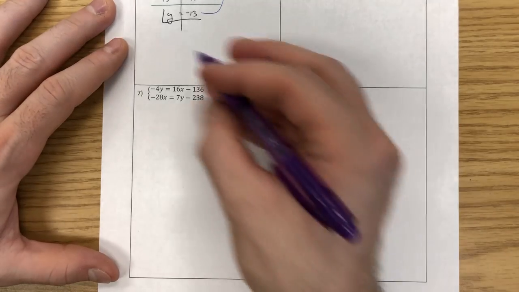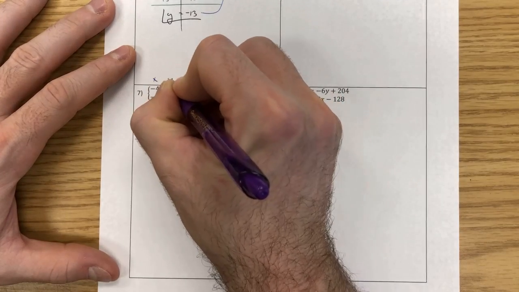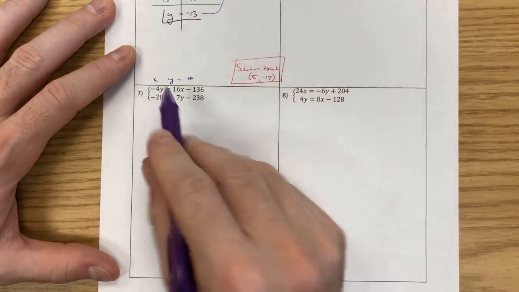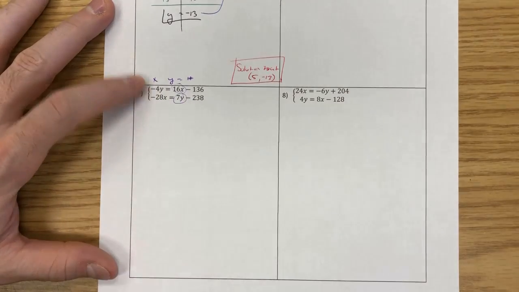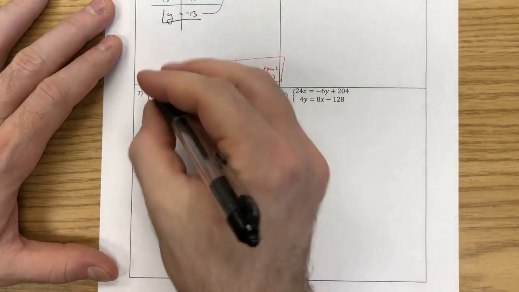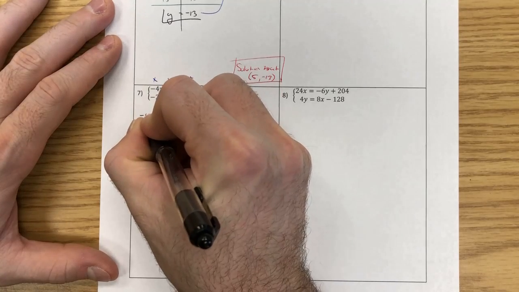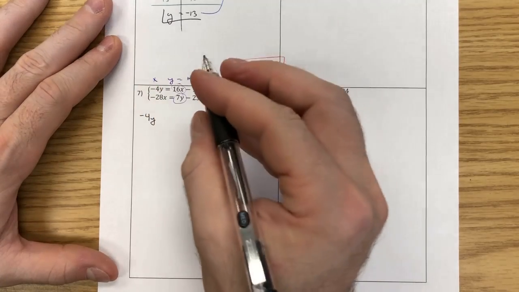I'm going to go ahead and resume the default, x, y equals a number, which means I'm going to move this x to the left and that y to the left. I'm going to rewrite my two equations. Negative 4y.